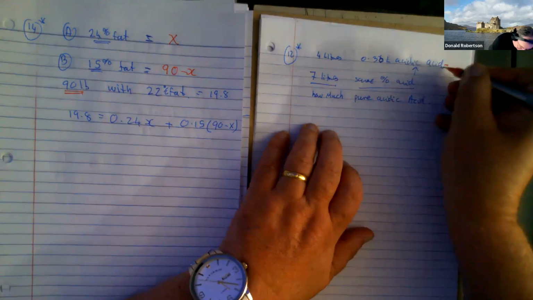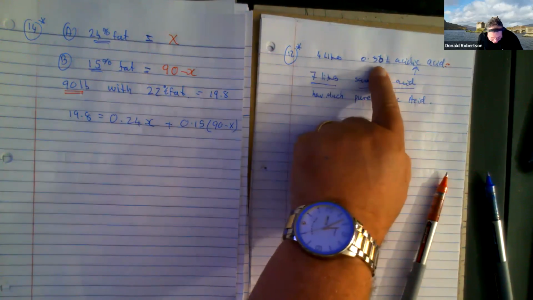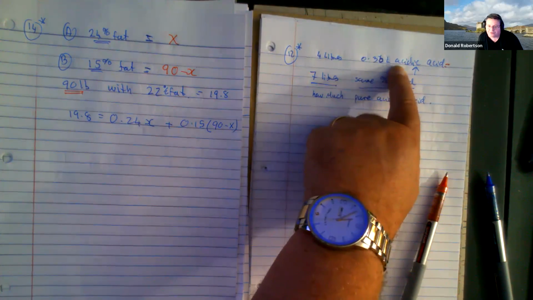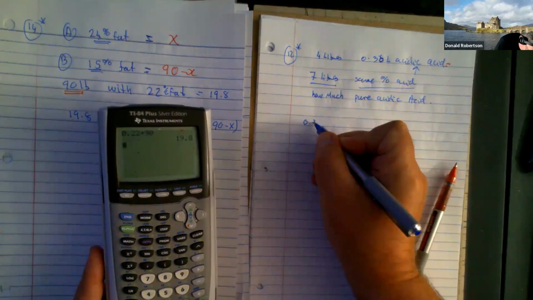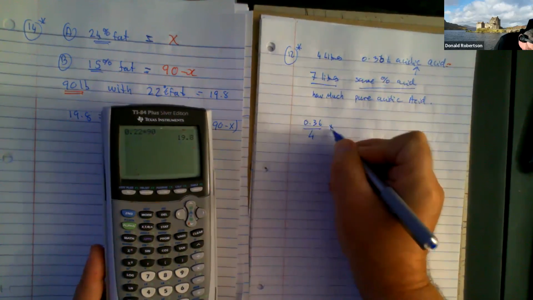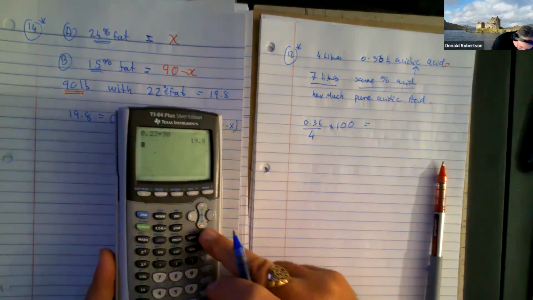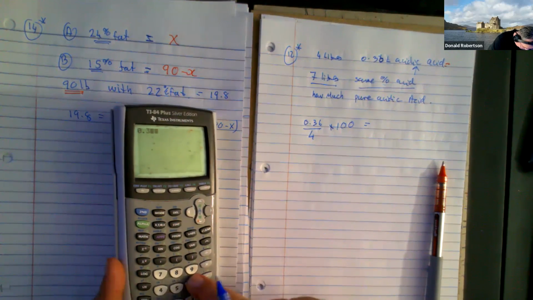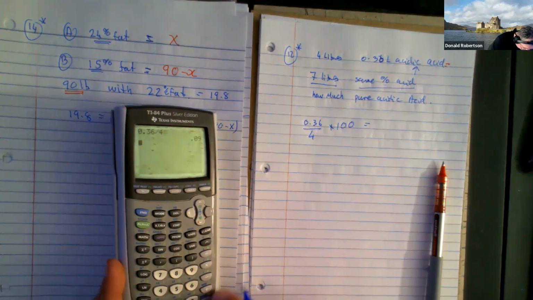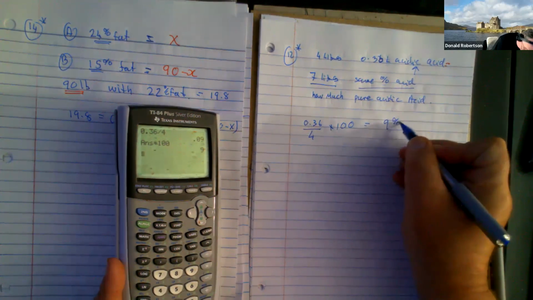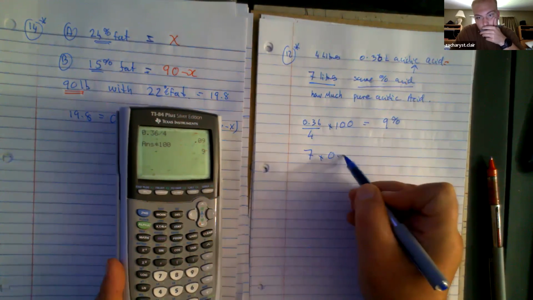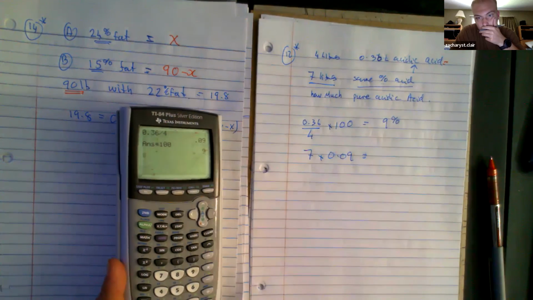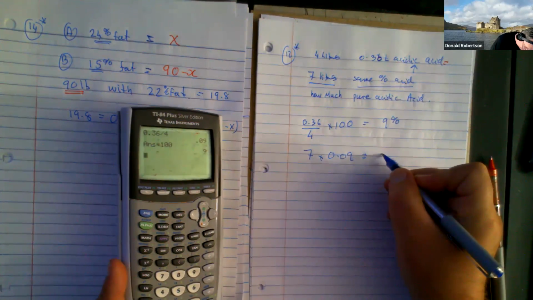So 4 liters, 0.36 liters of it is pure acetic acid. Let's see what percentage that would be. So that would be 0.36 out of 4 times 100. So let's see what percentage that means. 0.36 divided by 4 times 100, and it ends up being 9%. So now I would take the 9% and multiply it by 7 liters. 7 liters.